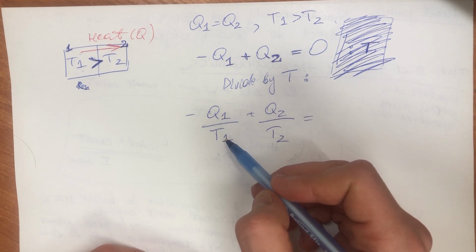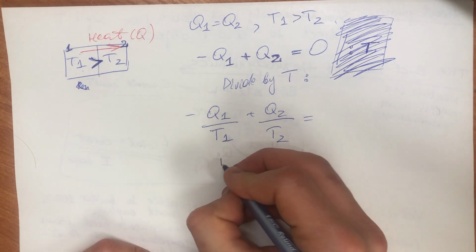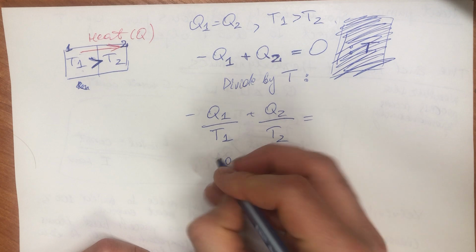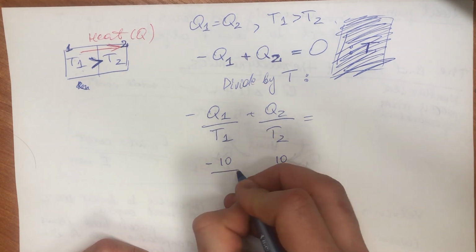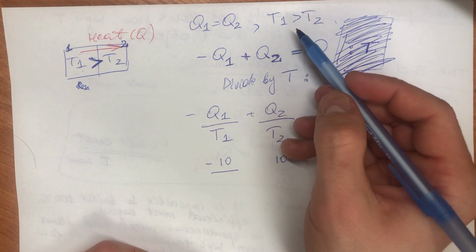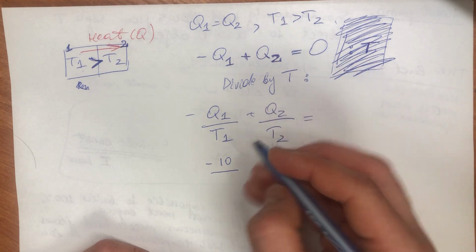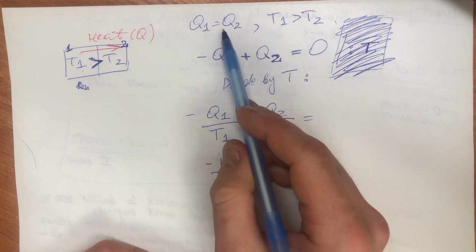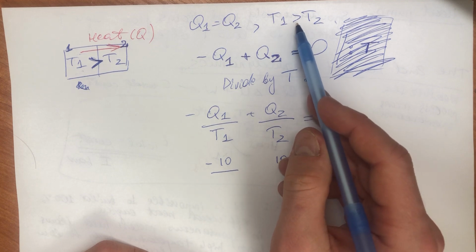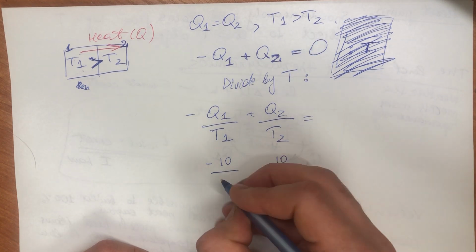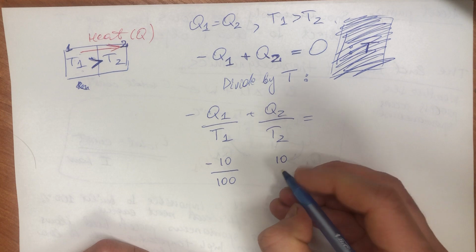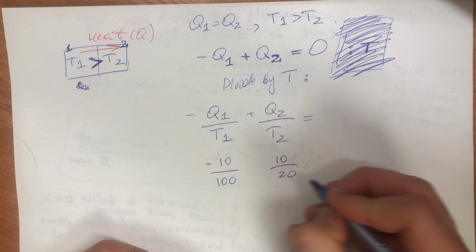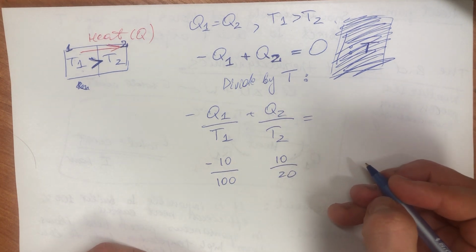Q1 divided by T1: imagine Q1 can be 10 and Q2 can be 10, because they're equal. T1 is higher than T2, so T1 is, let's say, 100 and T2 is 20.